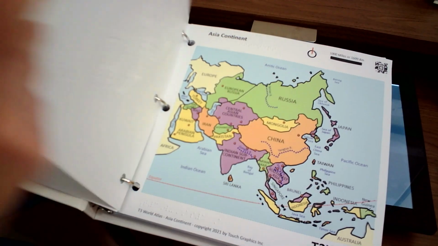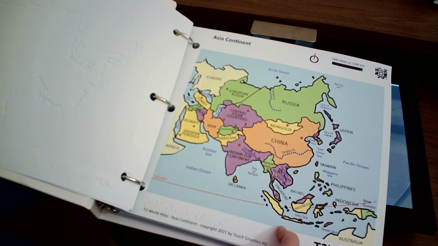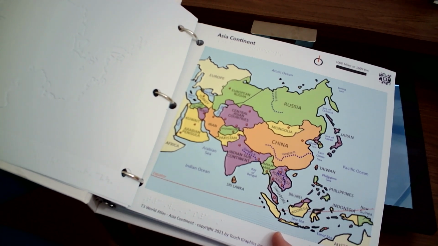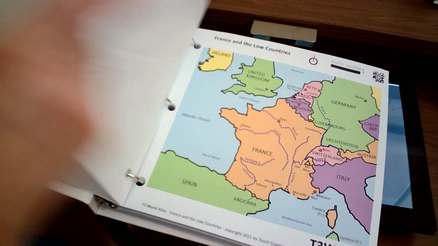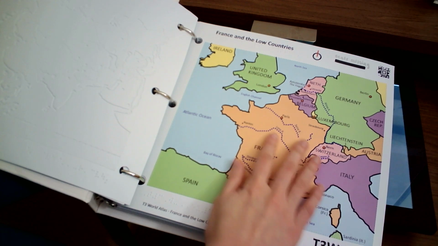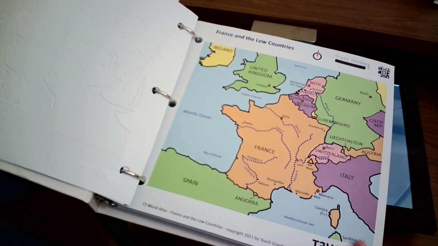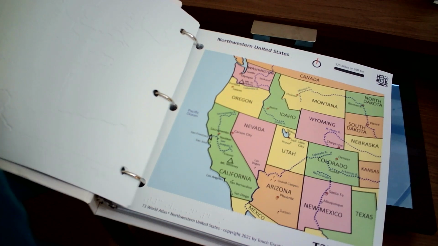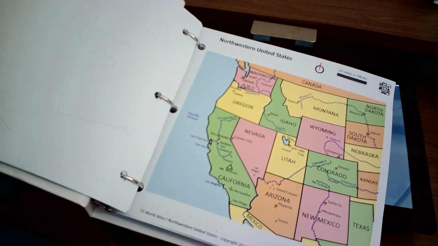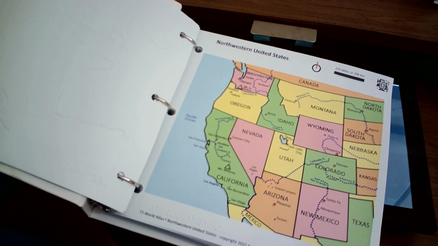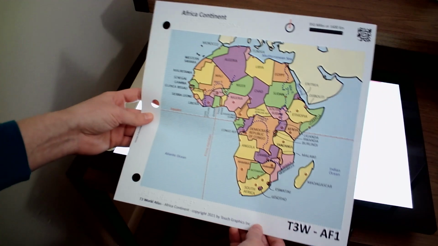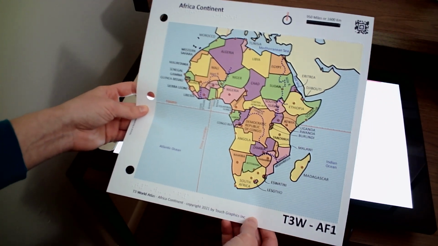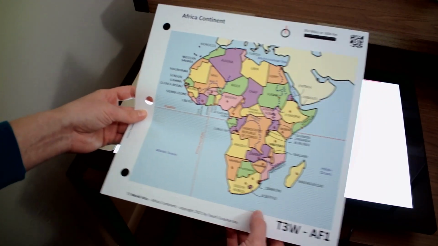So we have maps for all of the regions of the world. So we have a world map, continent level maps, country level maps. This is a map of France and its major cities, mountains, rivers. We also have maps for particular regions of interest, like the regions of the United States. The sheet that I'll be using for this demonstration is AF1, which is the map of the African continent.